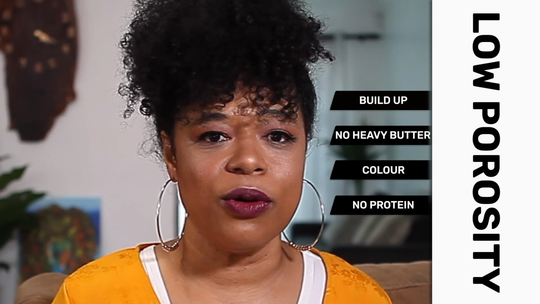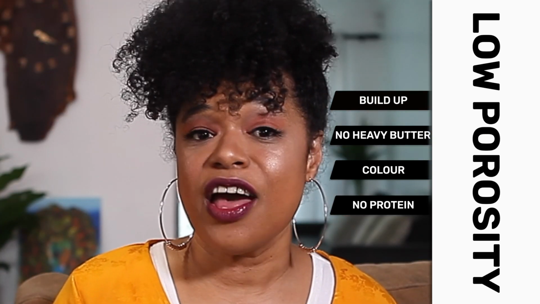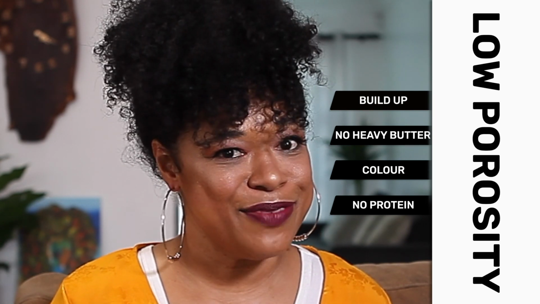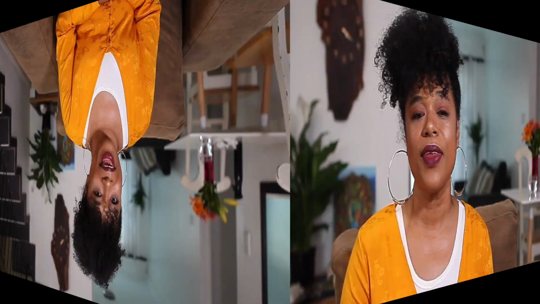And also, there's a 90% chance that your hair is protein sensitive. Yes, you heard me right. That's the reason why protein doesn't really take on your hair or why you can't use coconut oil. It's because your hair is protein sensitive and there's a 90% chance that you have low porosity hair.